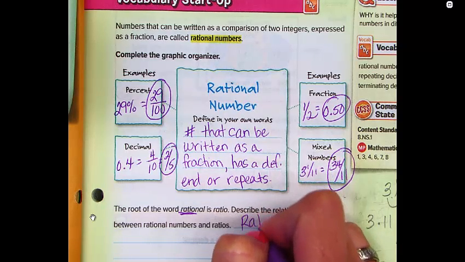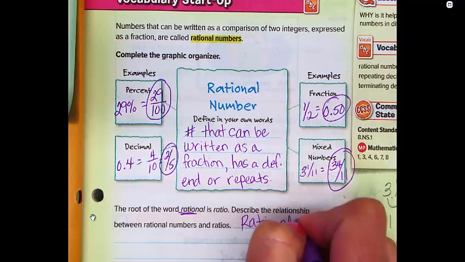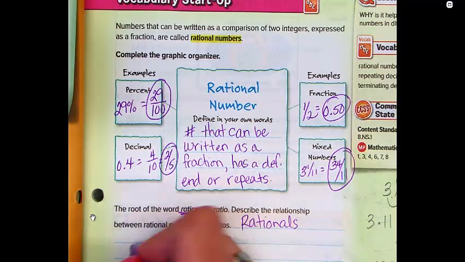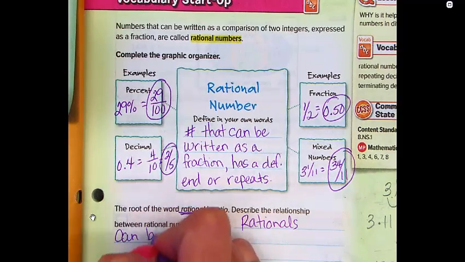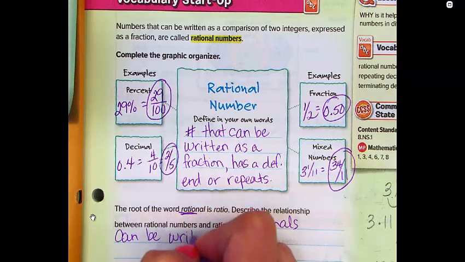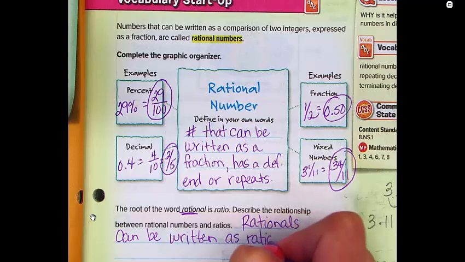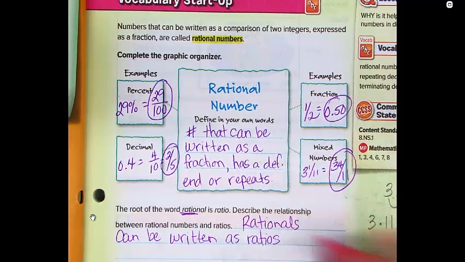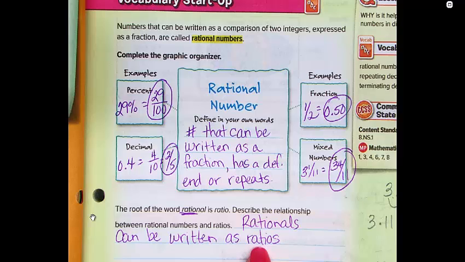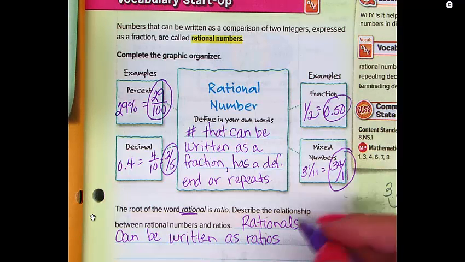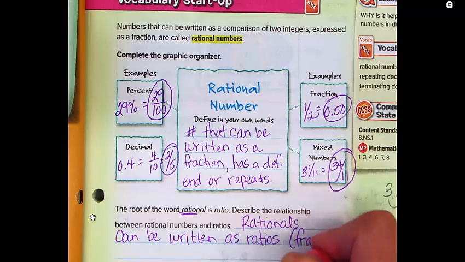So rationals, again, can be written in fraction form, and we call those fraction forms ratios. So rationals can be written as ratios, and ratios are fractions.